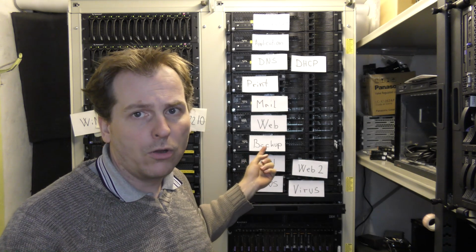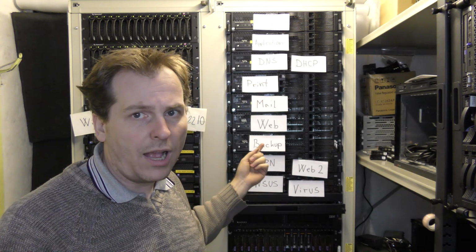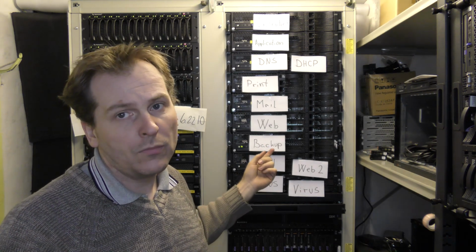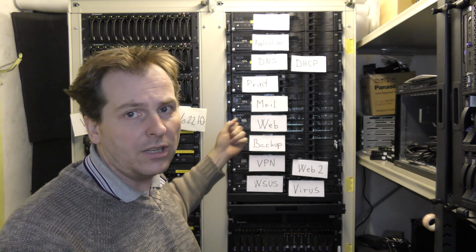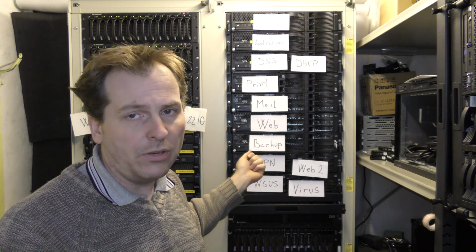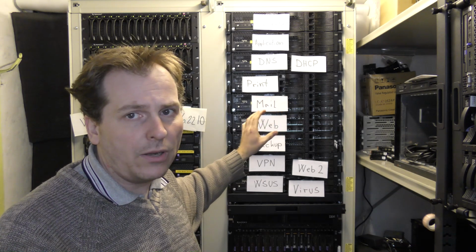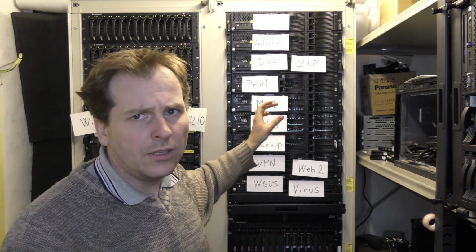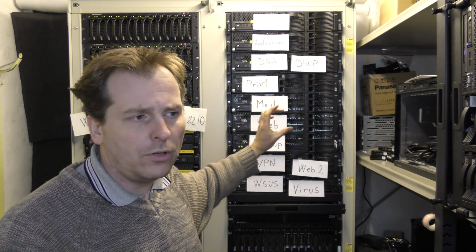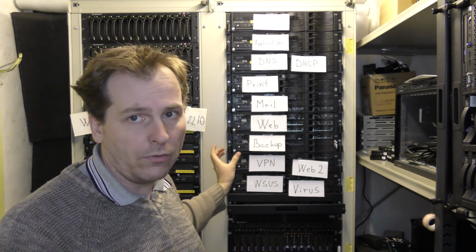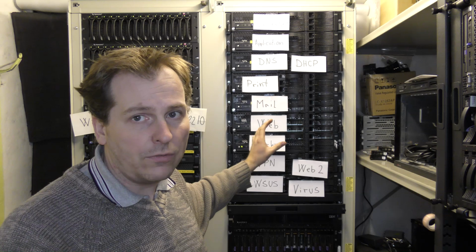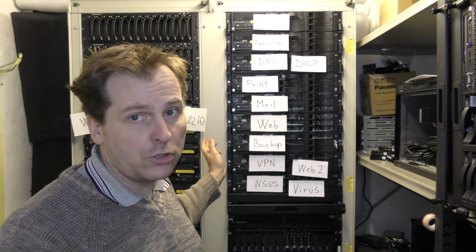You run a program that says this server, I want it to be a virtual server. So you run the program and tell it which VMware host it's going to be running on, and that piece of software, it's a VMware converter or something, it copies the physical server over to become a virtual server. And then you can turn off the physical server and just keep running as a virtual server.